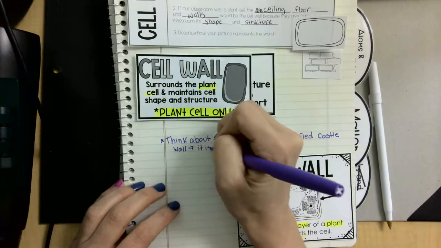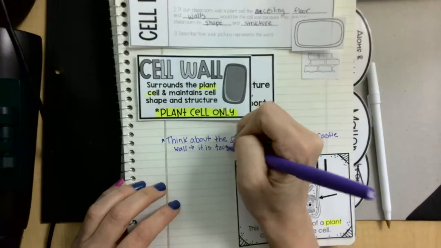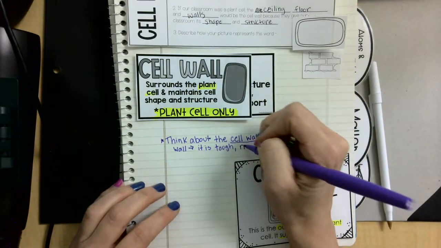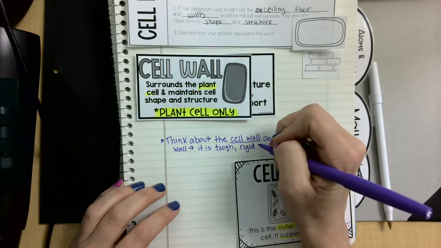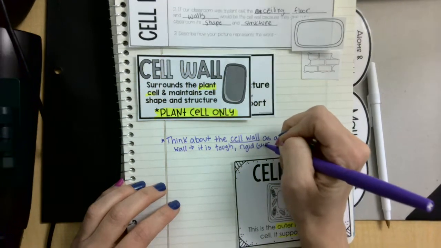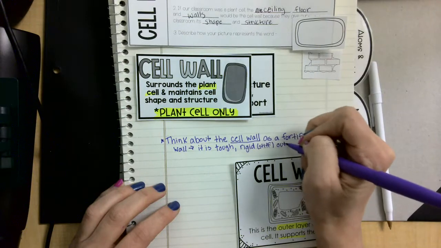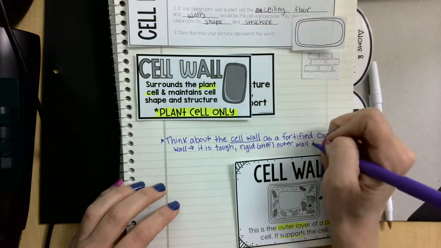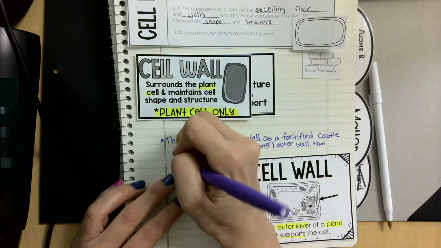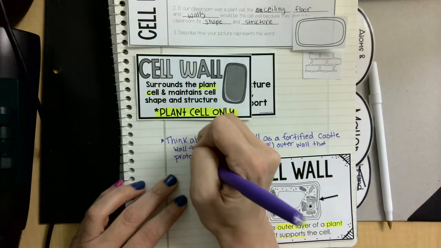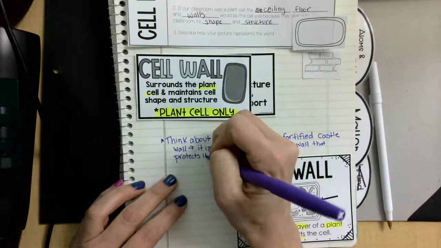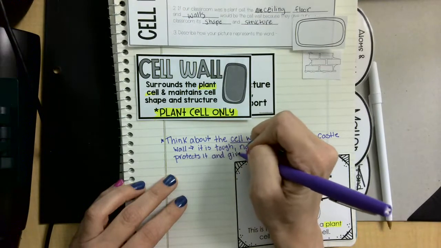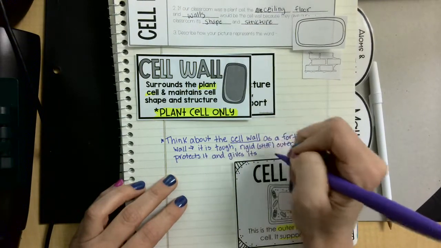It is tough. Rigid. Remember, that means stiff or strong. Hard. Outer wall that protects it and gives its shape.